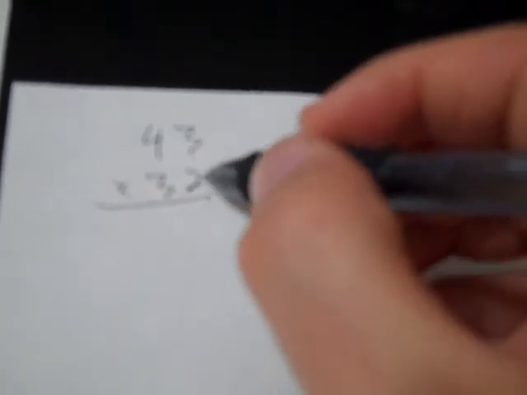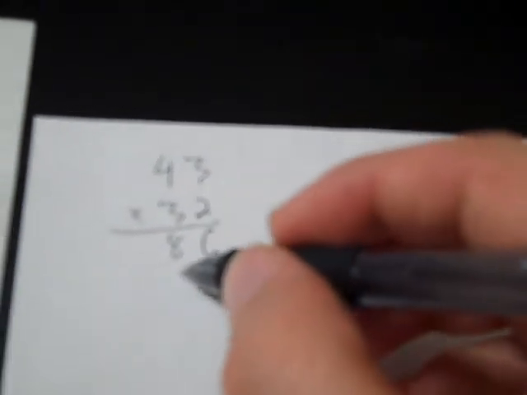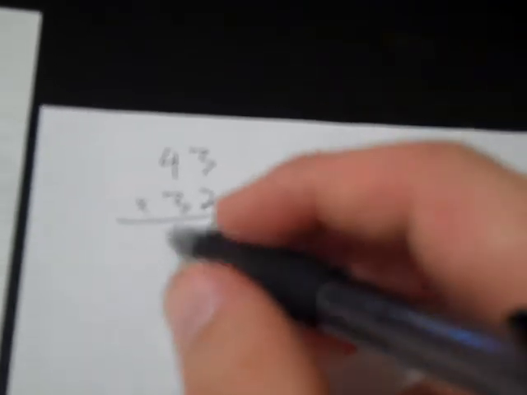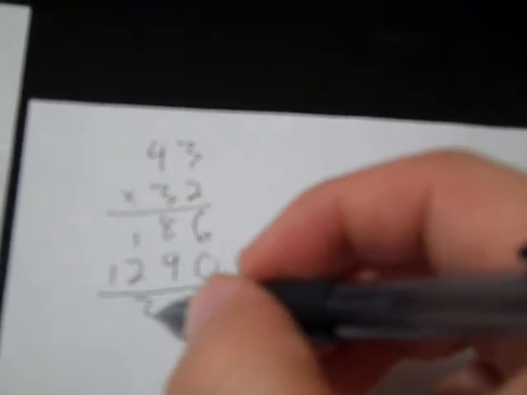3 times 2 is 6, 2 times 4 is 8. Create my placeholder, 3 times 3 is 9, 3 times 4 is 12. And then I just add up these two: 6, 17, 3, 1. So I get my answer is 1376. Not too long, but I also know the method of the madness quite well, so if a student doesn't understand it very well, that could be pretty difficult.